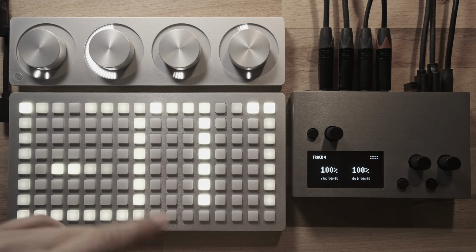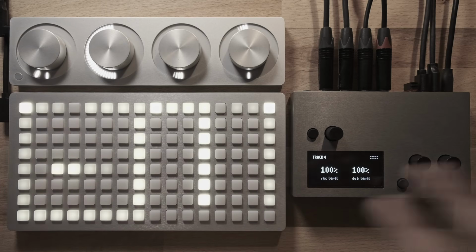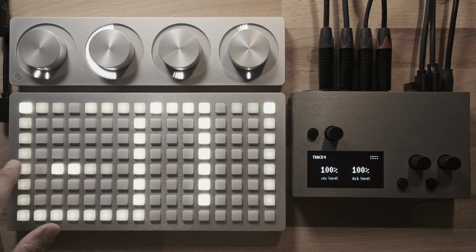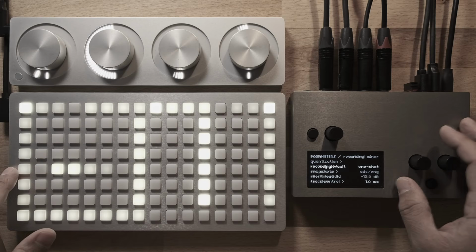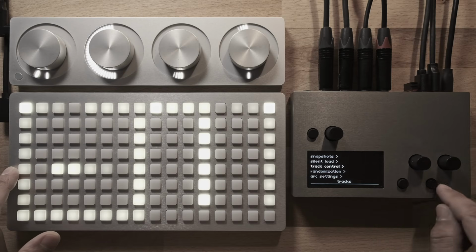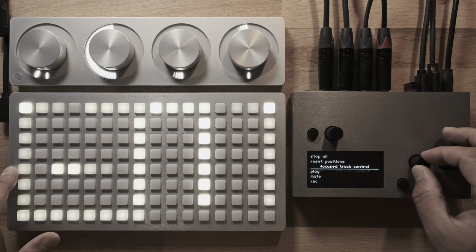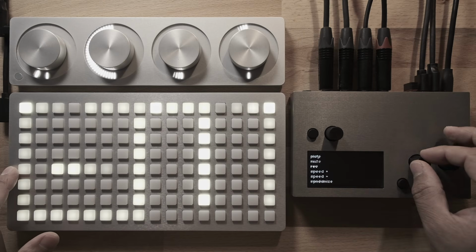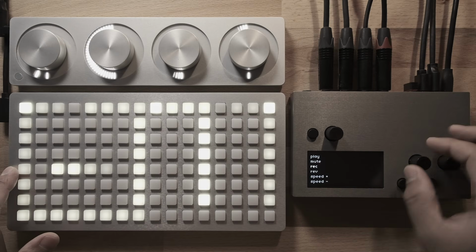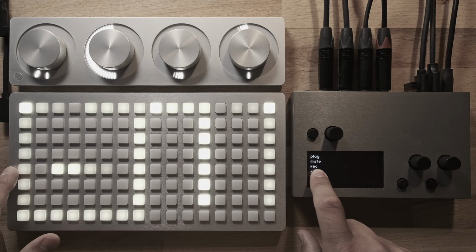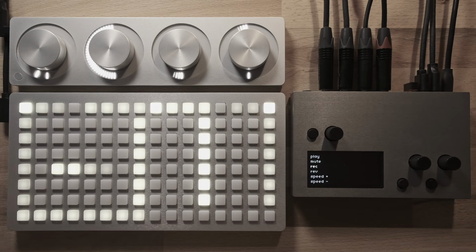Now, for those that play an instrument where you don't even have time to actually press the record key, you can MIDI map the rec key. If you go to parameters, down to track control, and you scroll a bit down, you can MIDI map record to a foot controller, for example.